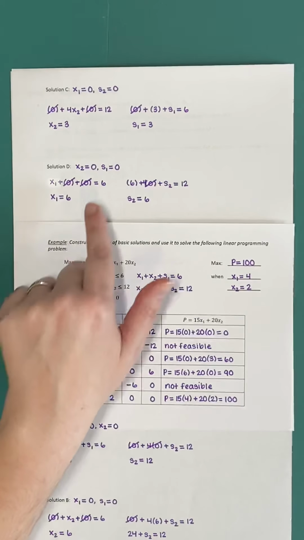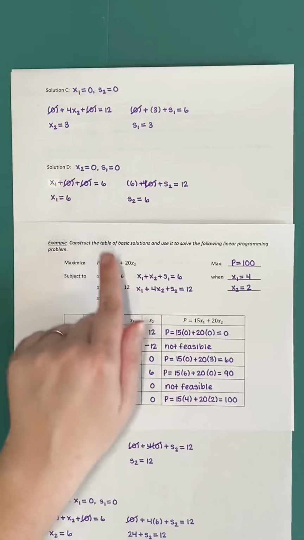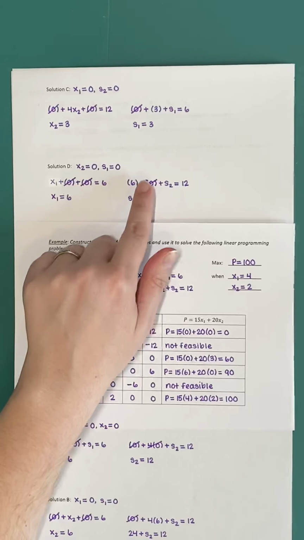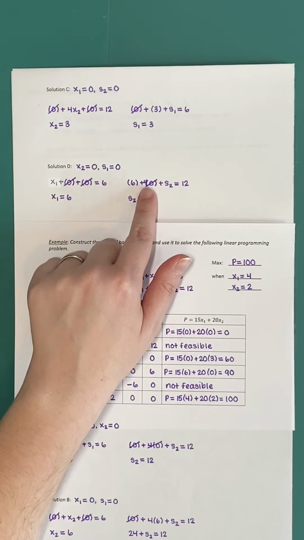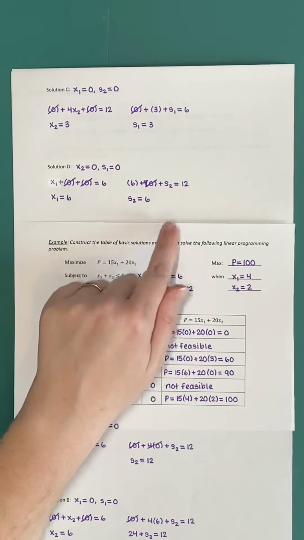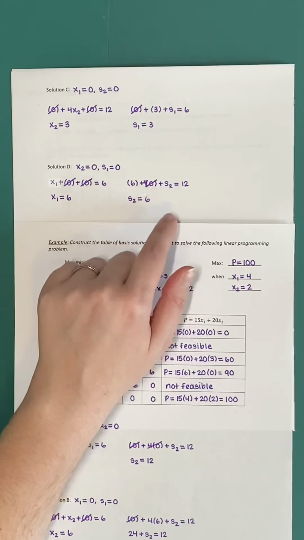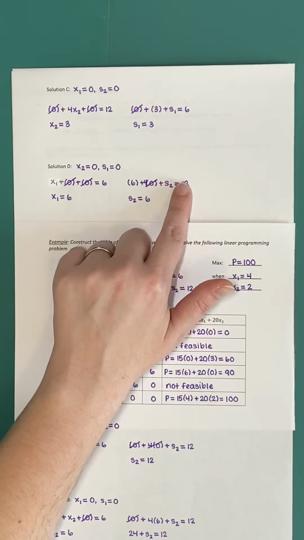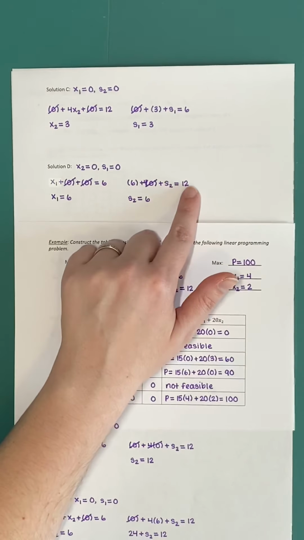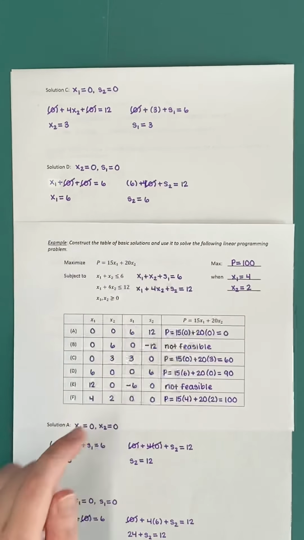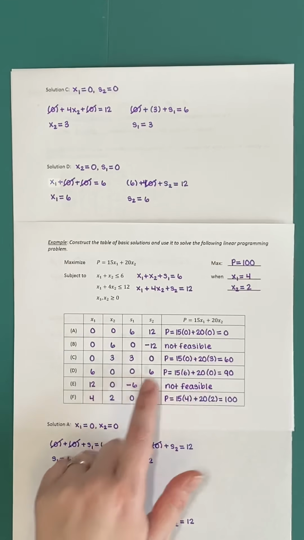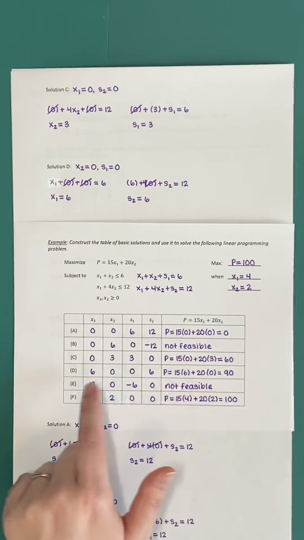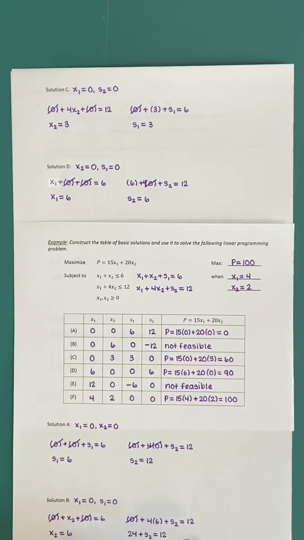Now I'm going to substitute into the second equation, the one I haven't used. So x1, sub in the 6 we just found. And then x2 was given to be 0. And then we have s2. Now notice it's 4 times 0, so that comes out to 0, but then s2. This wasn't written very well. But then we have s2. So 6 plus s2 is going to be 12. I'm going to subtract that 6 from both sides. So we get s2 is going to be 6. So there's that additional value. This one, solution D, is going to be a feasible solution. All the values are non-negative. So we'll have to check this one in our objective function.